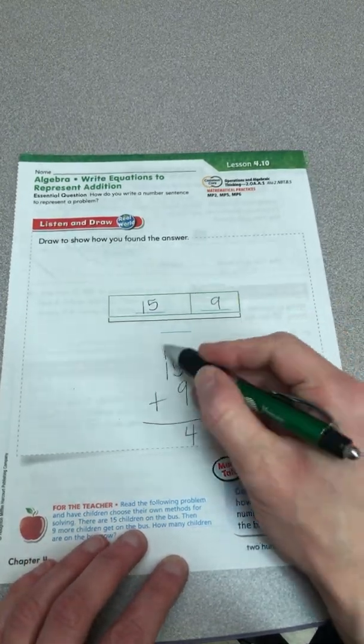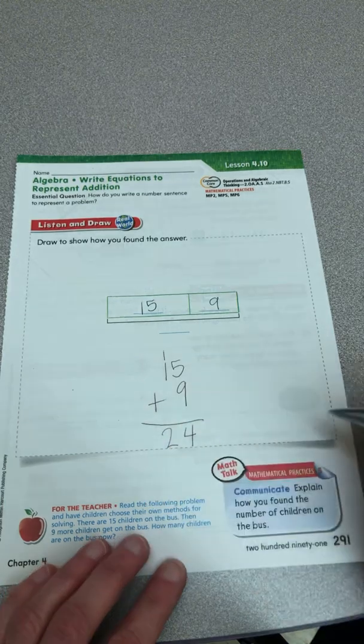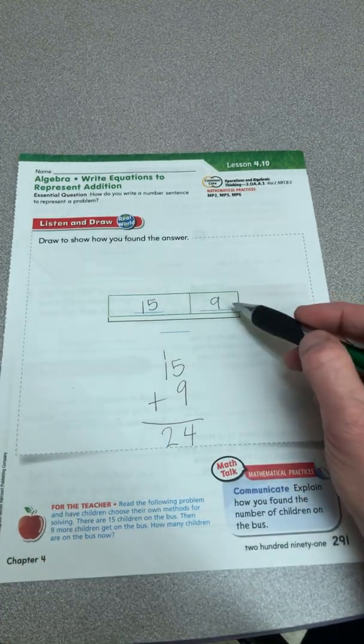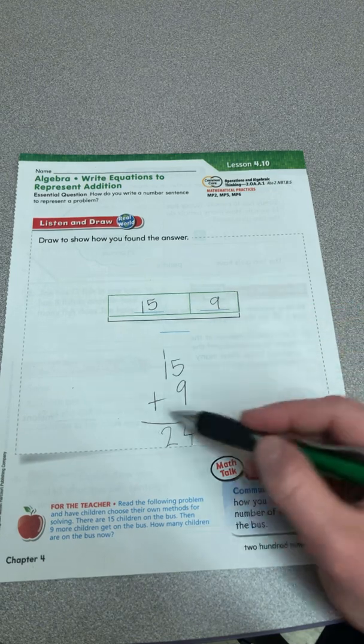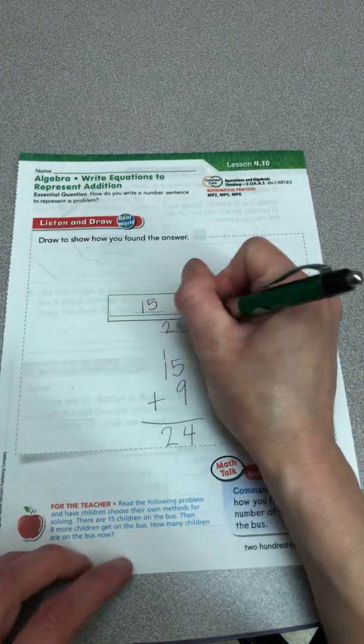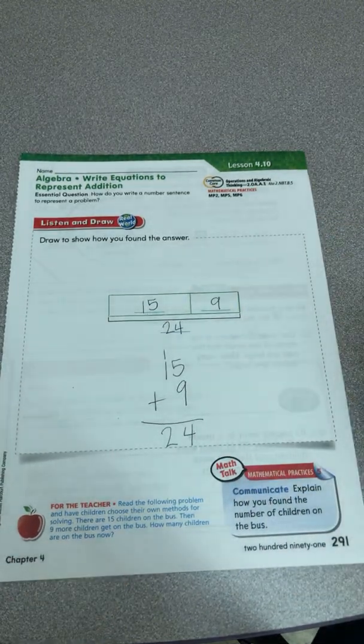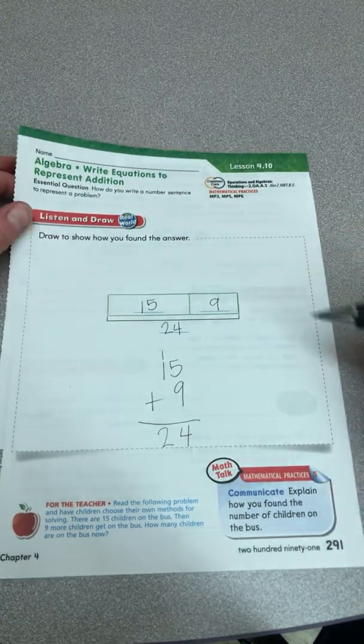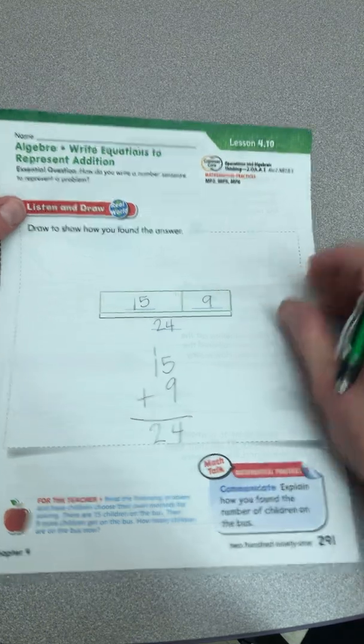Add in my tens column, 1 plus 1 is 2. So I know that the 15 original kids plus the 9 that got on now equal 24 kids total on the bus. So we're going to be using our bar model knowledge and experience to solve some problems. Let's turn the page.